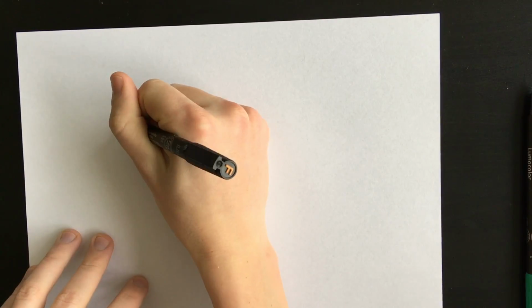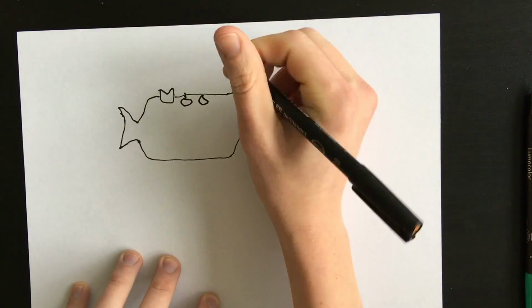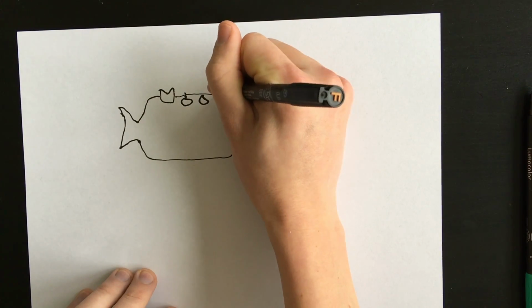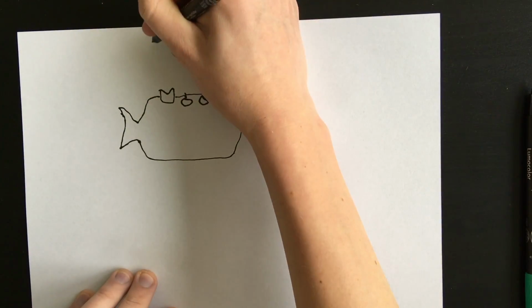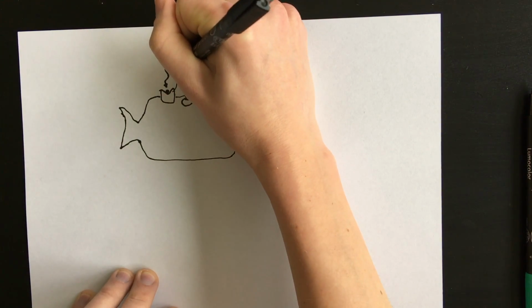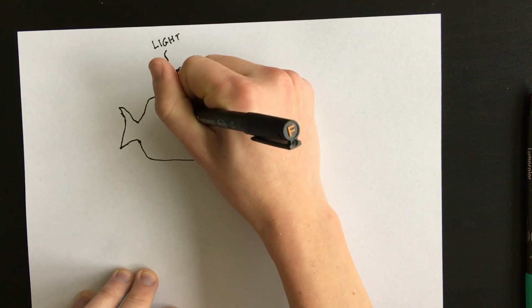So let's take a look now at how the photoreceptor cells are actually able to respond to the signal of light and initiate the depolarization of the ganglion cells to send a signal to our primary visual cortex. I've drawn a photoreceptor cell here, and you'll notice I've drawn light binding to an opsin.